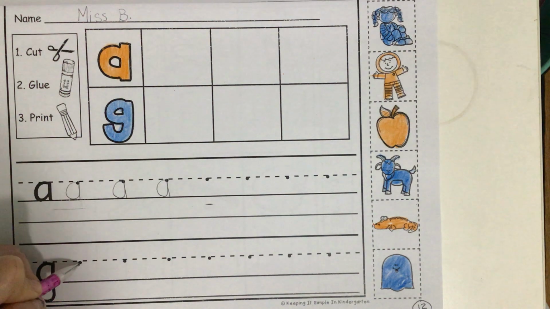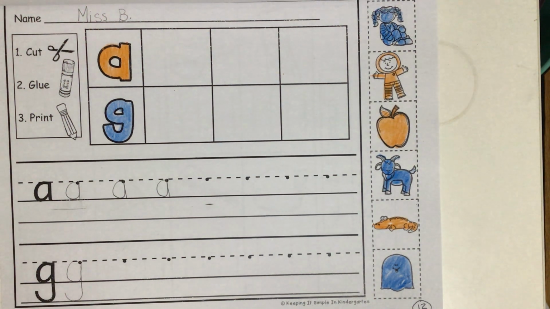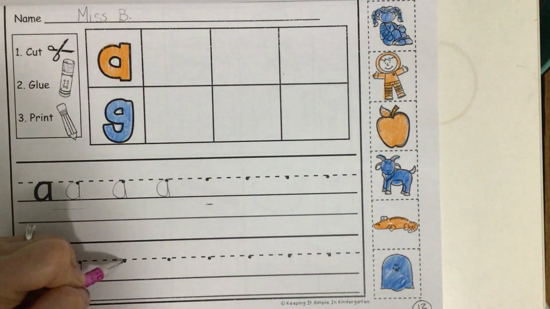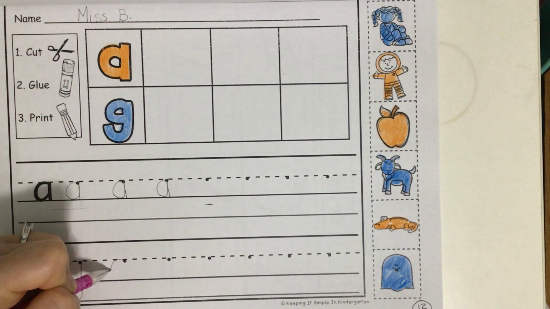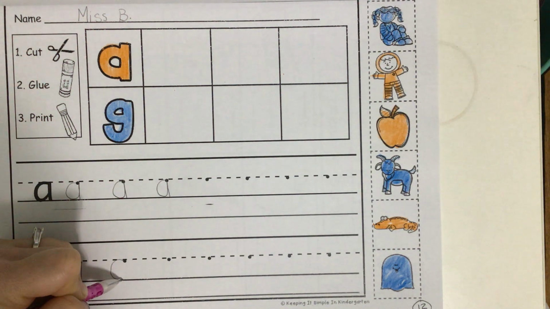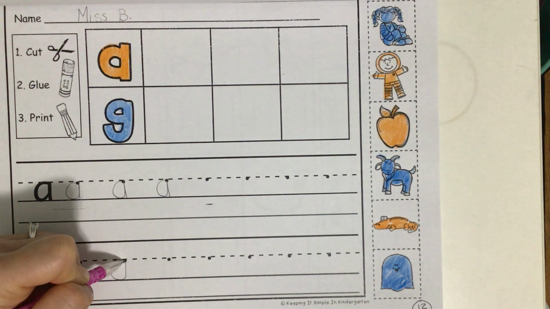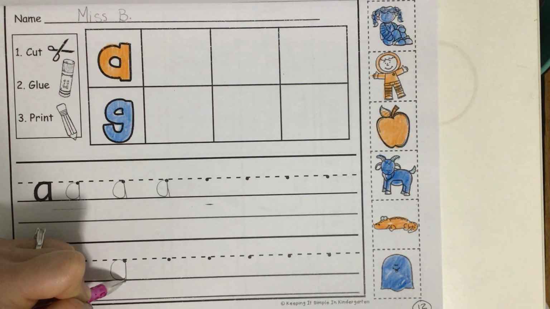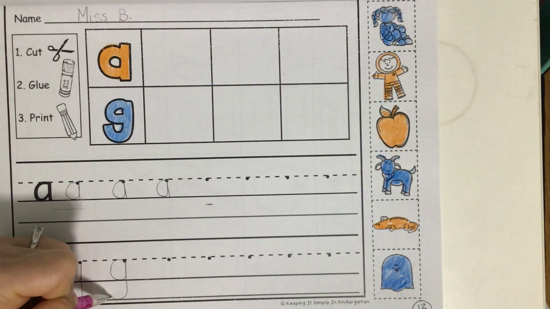So repeat after me. Point to the plane line, go back on the plane line, down around to the grass line, up to the plane line, trace down to the worm line, curve back towards the worm. Let's do that again. Point to the plane line, go back on the plane line, down around to the grass line, up to the plane line, trace down to the worm line, curve back towards the worm.